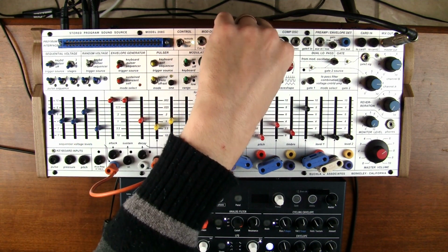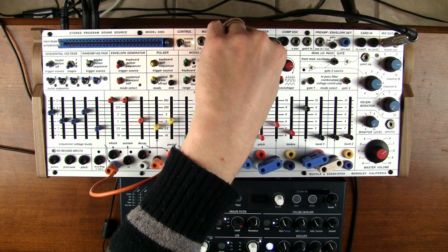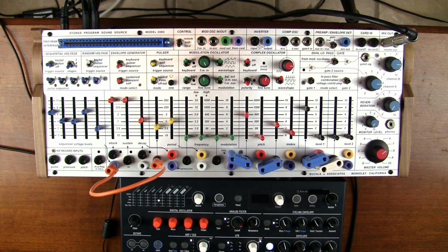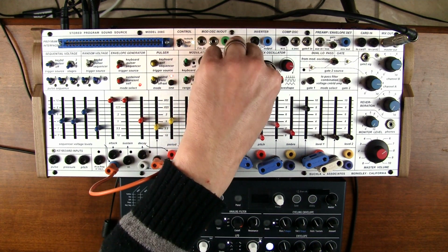We're also going to disconnect the complex oscillator so that when I play the keyboard, it is not changing the frequency of our sequence. I choose that.